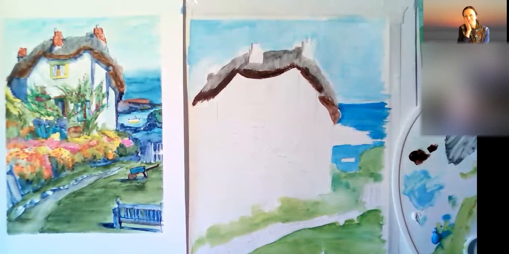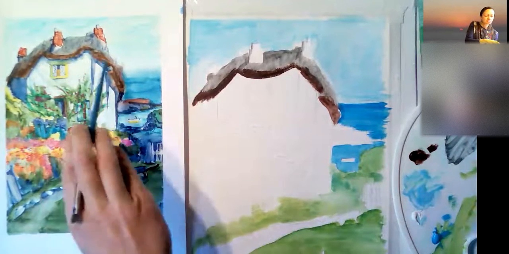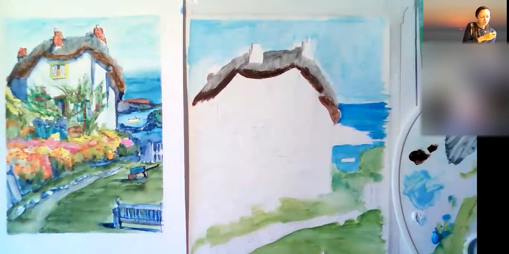Yeah, and I also advise not to use black today. So for all these dark spots where you want to show shadow, just use dark blue.